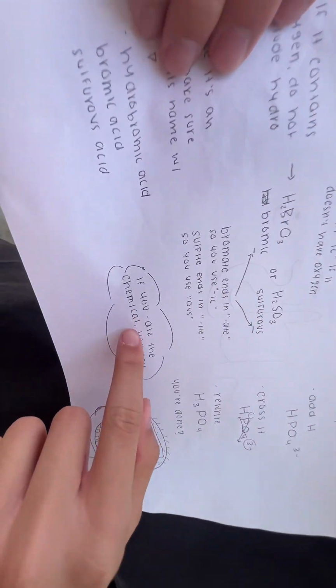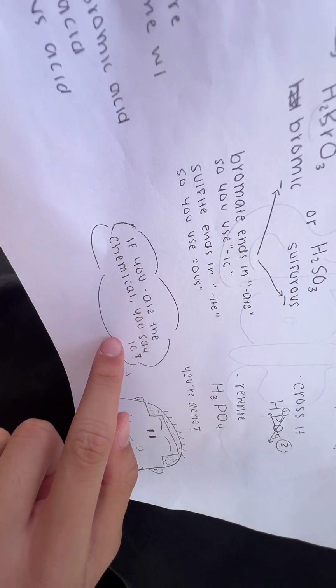We should say this part. The saying is, if you ate the chemical, you say ick.